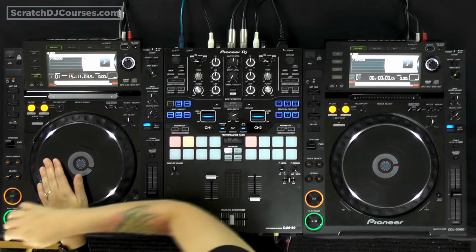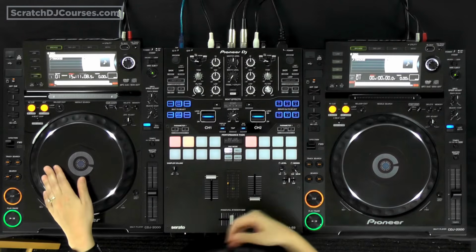So I'm just going to play this track, and we're going to count 4 bars. So let's get back to the beginning. I'm just going to do it with my hand. 1, 2, 3, 4, 1, 2, 3, 4, 1, 2, 3, 4, 1, 2, 3, 4. So we just counted 4 bars, so 4 groups of 4.